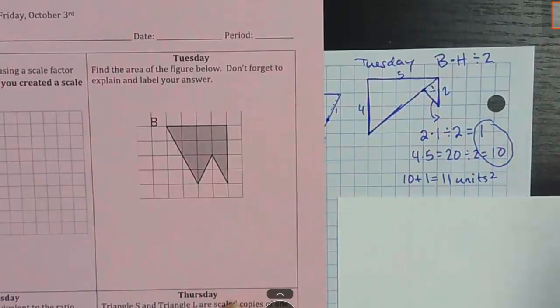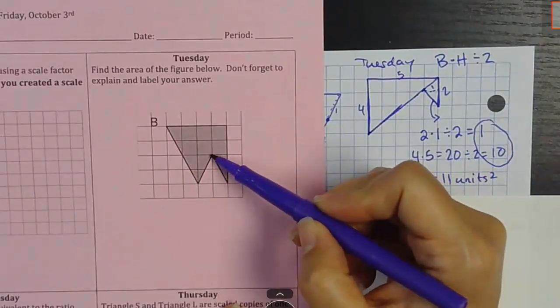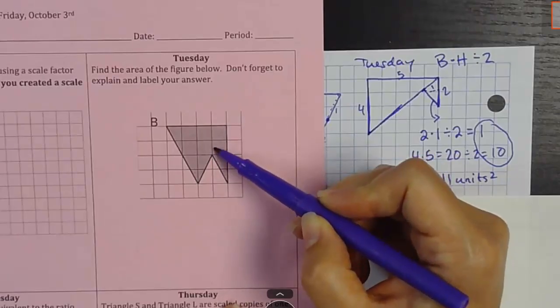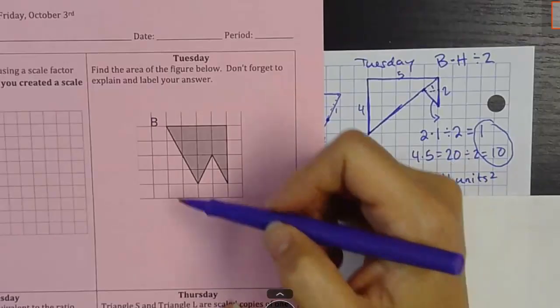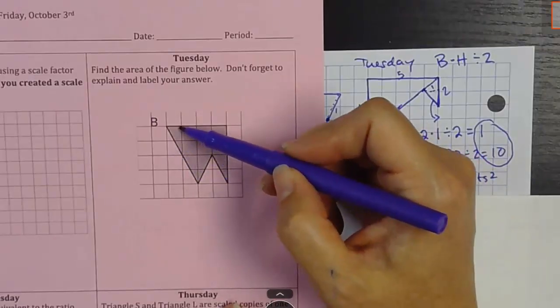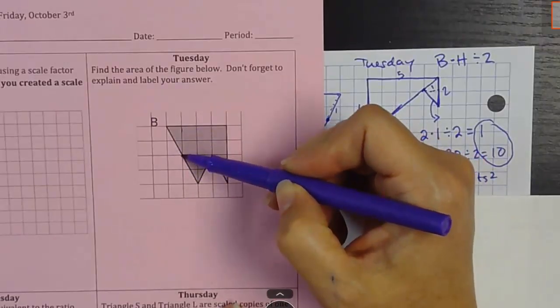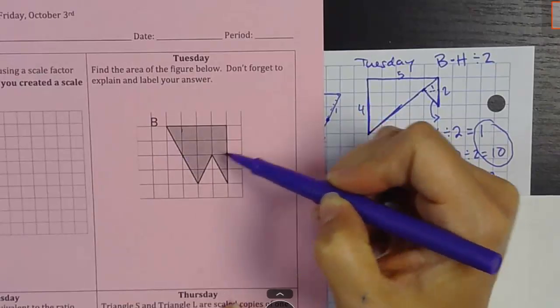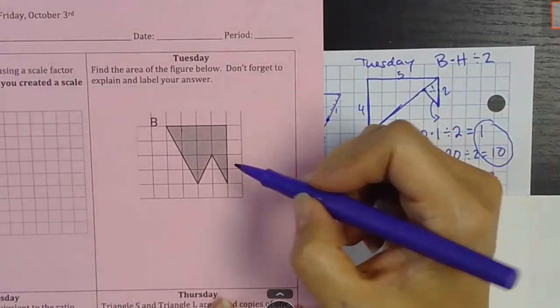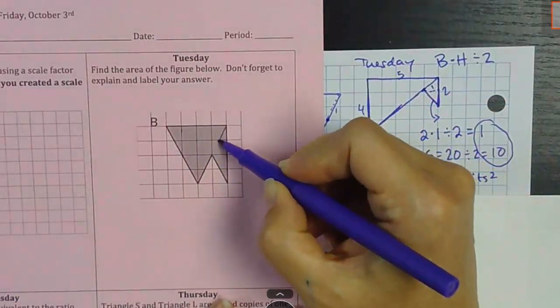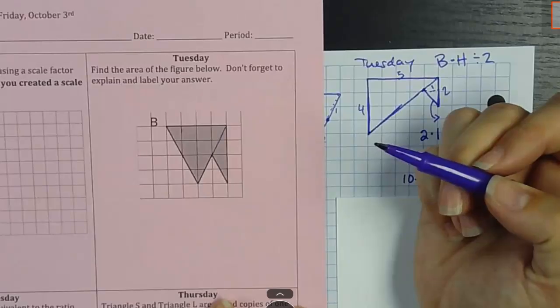Sorry, that's in the way. This one, I can do the same thing. I can extend this, and I've got 2 triangles. You could cut it up into different shapes. You could do lots of cuts. Right here would give me a triangle. Then here would give me another triangle, and here would give me another triangle, and then I'd have a rectangle. So you decide. You can do 2 triangles by cutting across there. That would give 2 triangles.